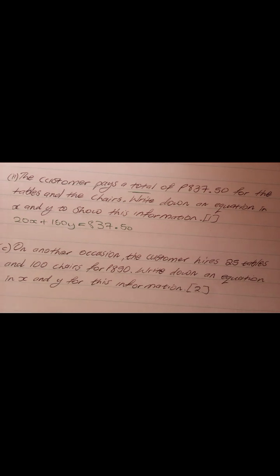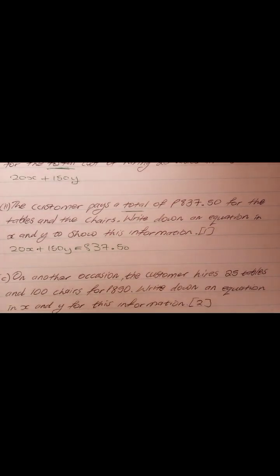The next question says, on another occasion, the customer hires 25 tables and 100 chairs for 850 Pula. Write down an equation in x and y for this information. So a customer hired 25 tables and the unit cost for a table is x, plus 100 chairs and the unit cost is y. This has to be equal to 850 Pula. So this would be the equation. Part D says solve simultaneously the equations in part B Roman figure 2 and C.